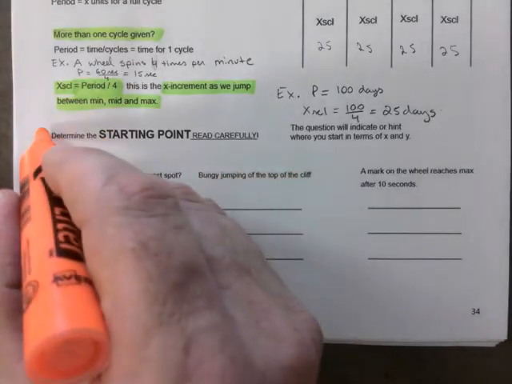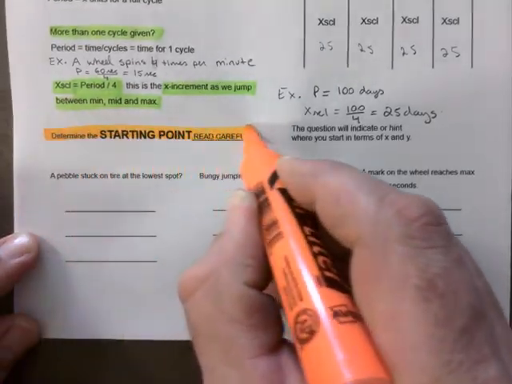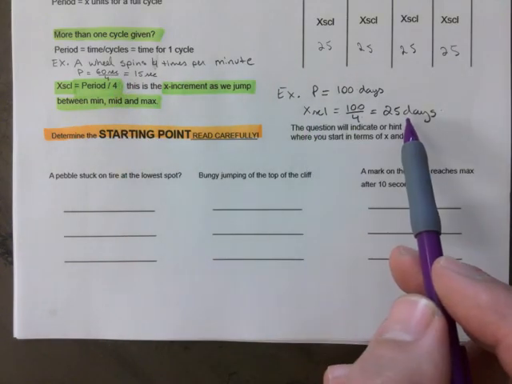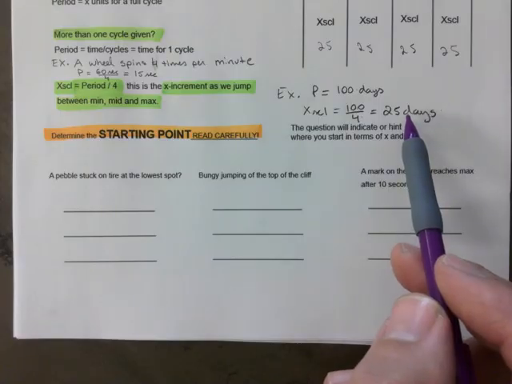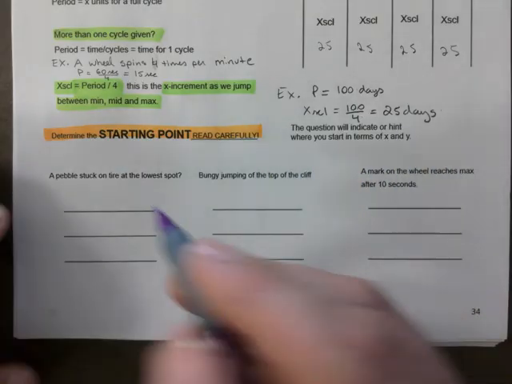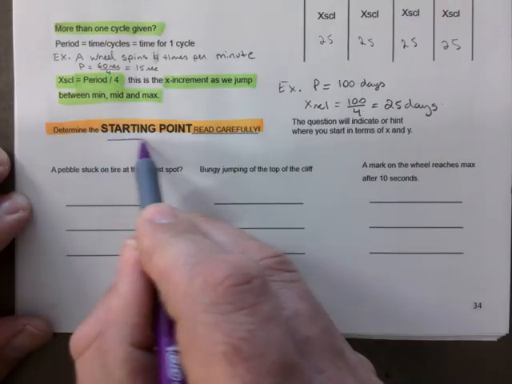The last thing before you've determined that is determine the starting point and read carefully. So we figured out our min, mid, max. We figured out our period and our x scale. Those two things need to happen. You need to know how you are moving on y and how you are moving on your x, and then you need to find where you are starting.